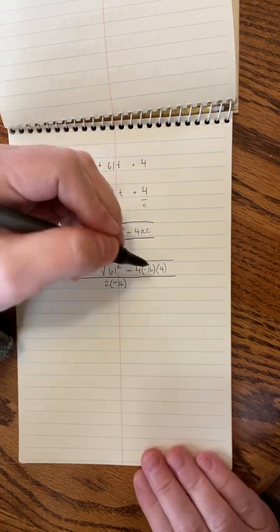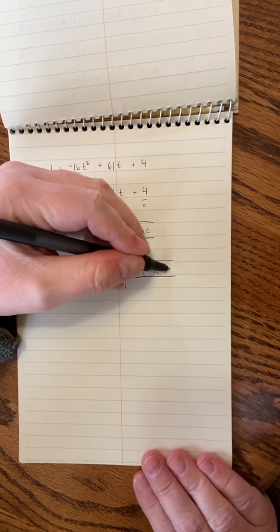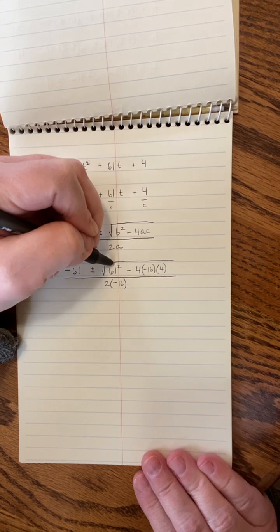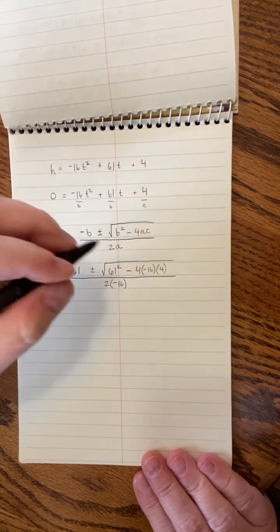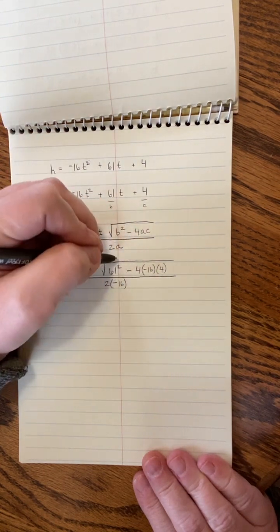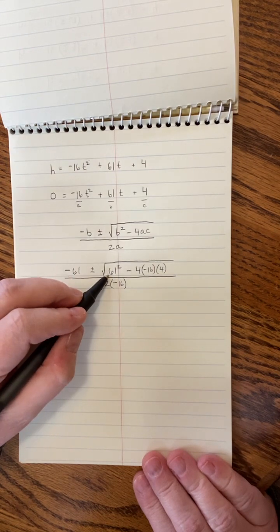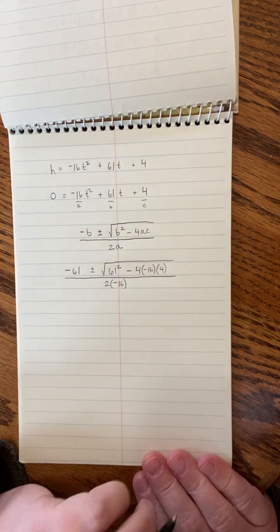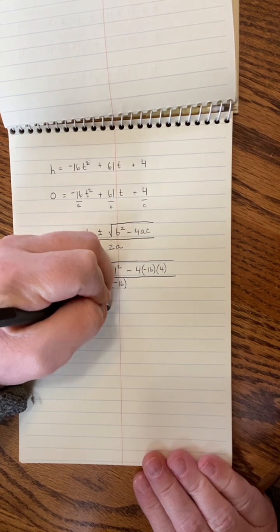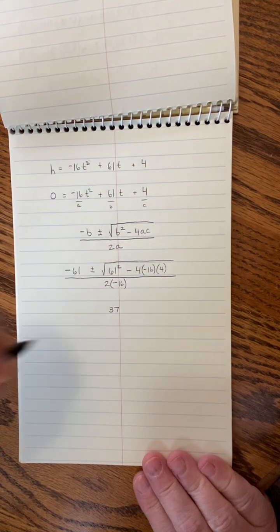What I always like to do is start with what's under the square root and get that as simplified as possible. So if I put 61 times 61 into a calculator, I get 3,721.